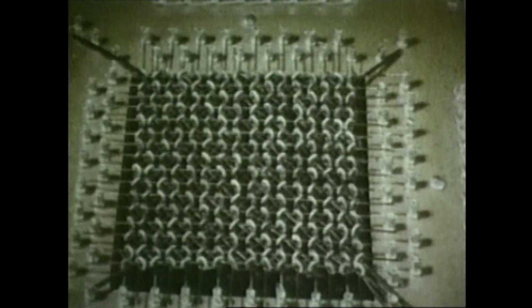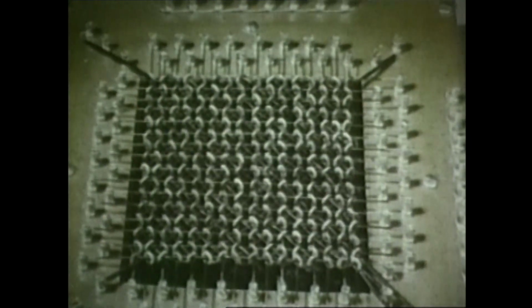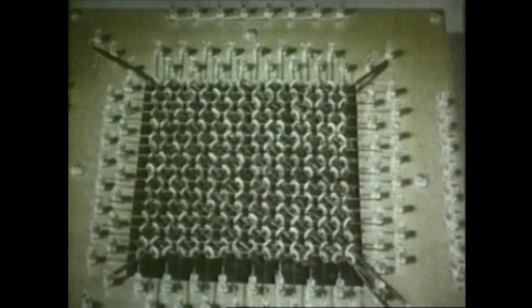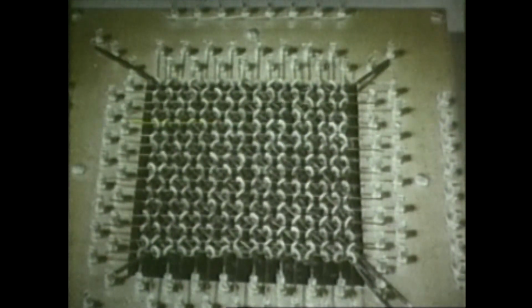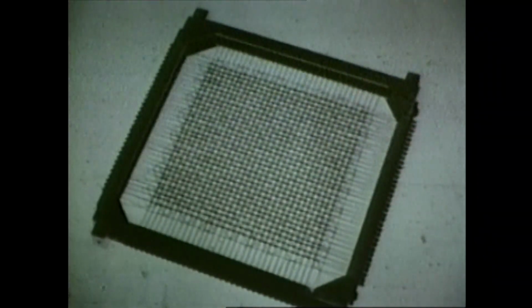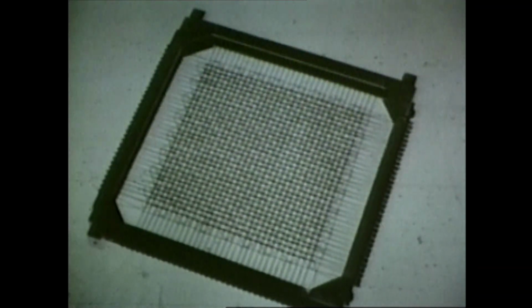This is one of the first core planes. This is a ceramic core, 16 by 16. These cores came from General Ceramics, and lo and behold, about the summer of '52, we began to get cores that we could actually use. Next. We decided to build one. This is a 32 by 32 core plane from the first core memory. Next, please.